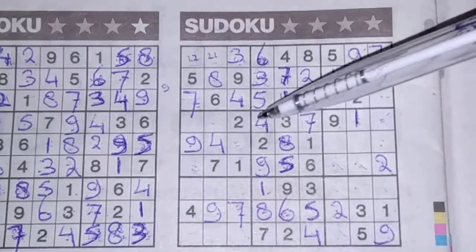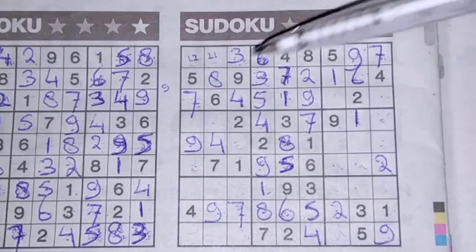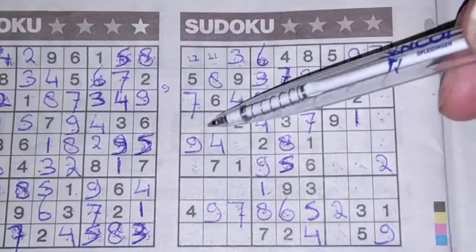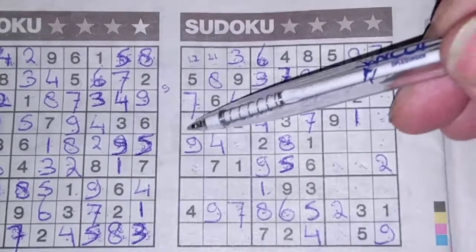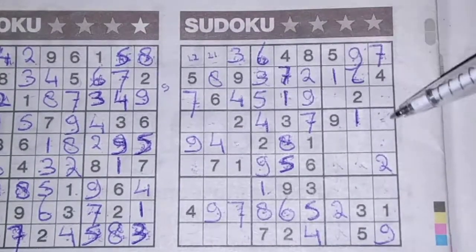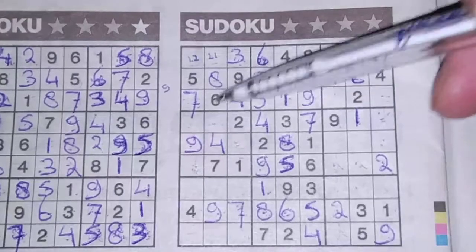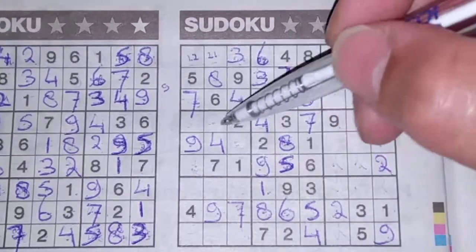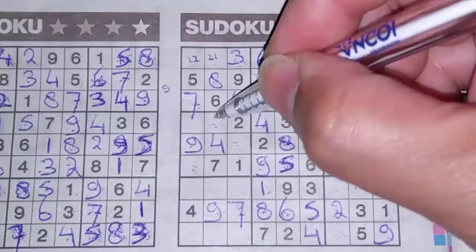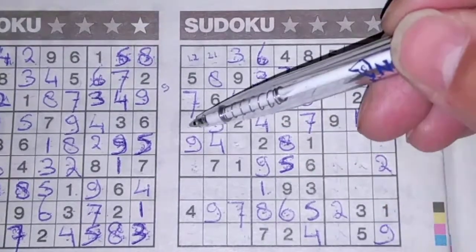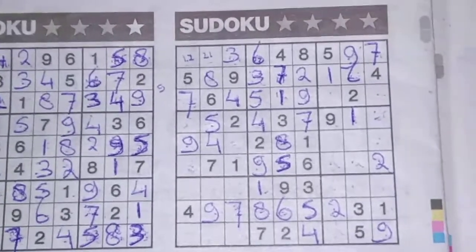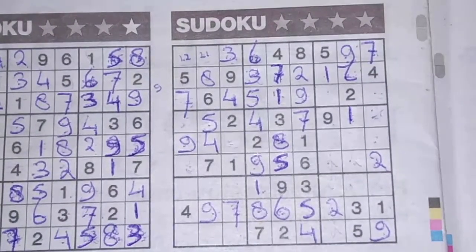1, 2, 3, 4. 5 is missing. The 8 is missing. Here we have an 8. 5, 8, and a 6 is missing. We see here 6 and an 8. So in this box cannot be the 6 and the 8. So 1 digit left for the 5. Here we have the 6 and the 8. Okay.